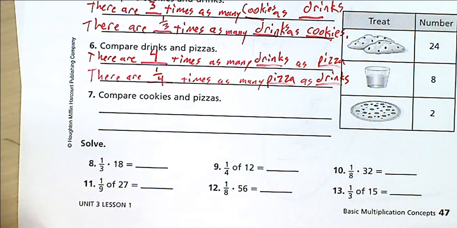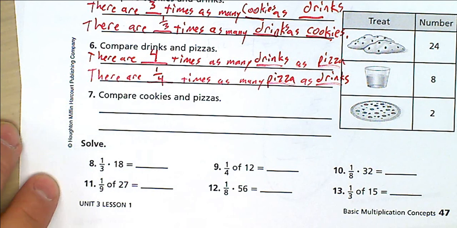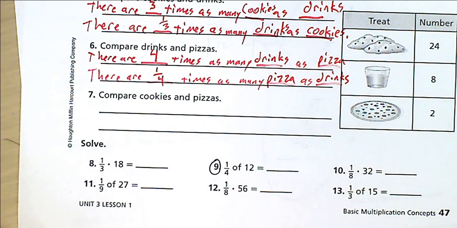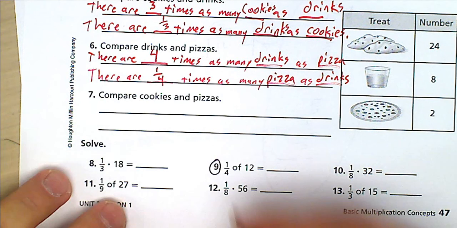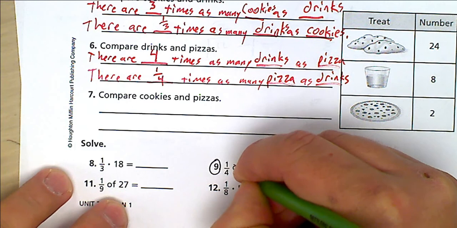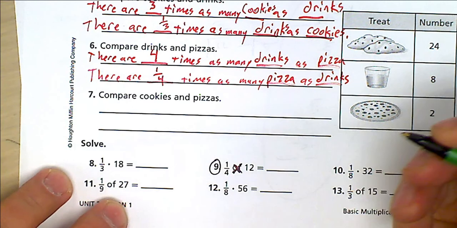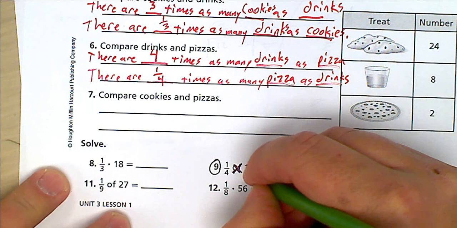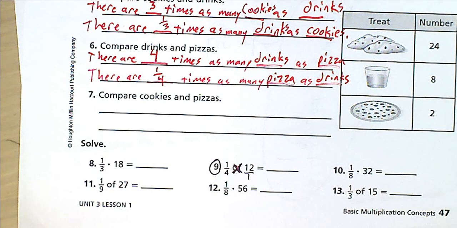Okay, so let's do number 9. Actually, we'll only do number 9. The rest you should be able to figure out. Well, what were the 2 tricks that you just learned? Of means times. So let's make this times. Then what was the other trick? Put the 1 under the 12. There we go. So now I can do this. 1 times 12 on top, 4 times 1 on bottom.